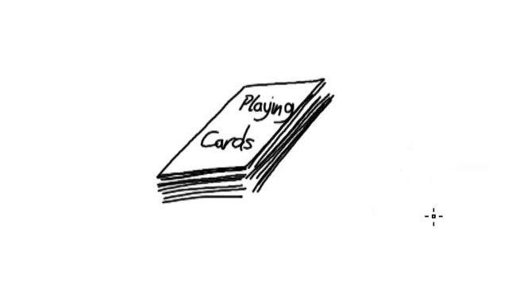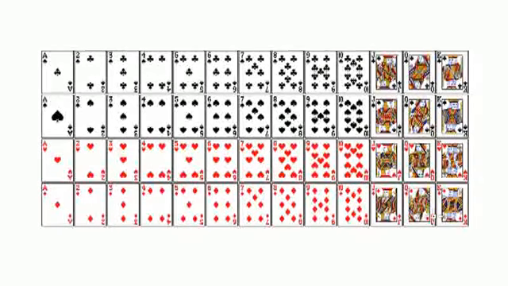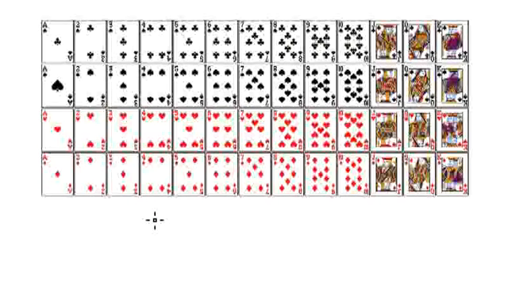So press pause and think about it. Remember, this is the whole pack here. Four kings here. One, two, three, four. If you were to pick out two cards at random, what is the probability that they will both be kings? So press pause and have a go.